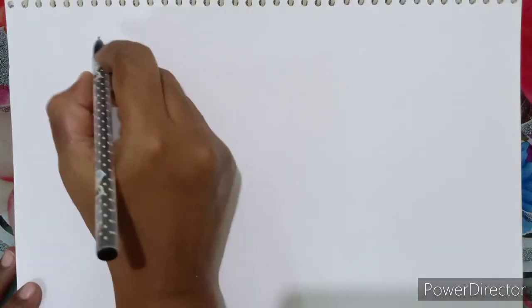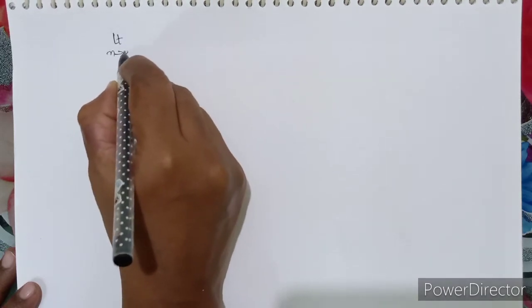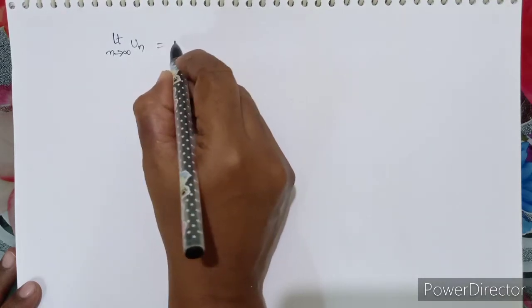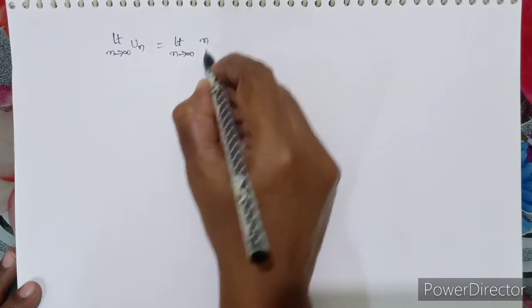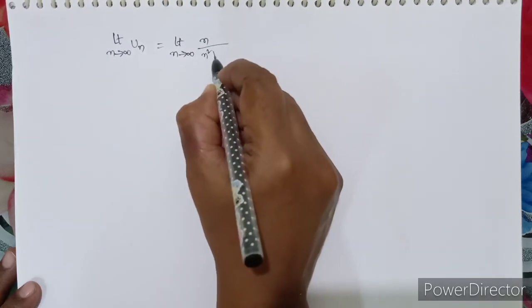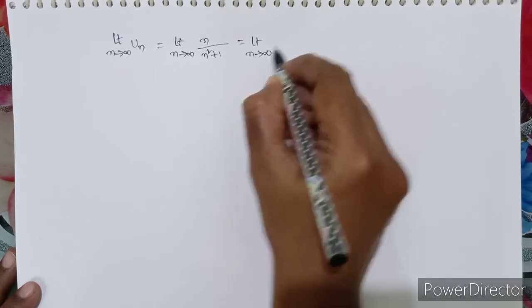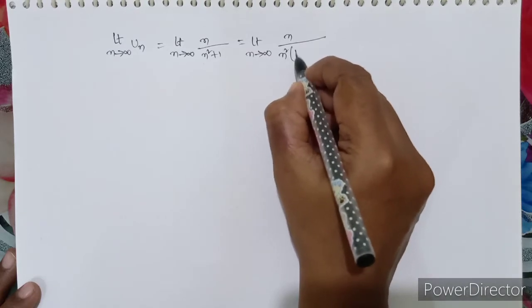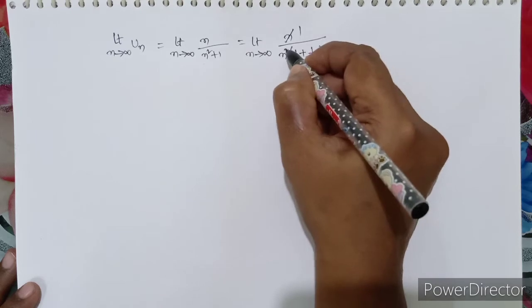Next we see the second condition of the Leibniz test, that is limit n tends to infinity un. We see whether it gives 0 or not. In this problem un is n by n square plus 1. Limit n tends to infinity n by, we take n square common, 1 plus 1 by n square. Cancel n.